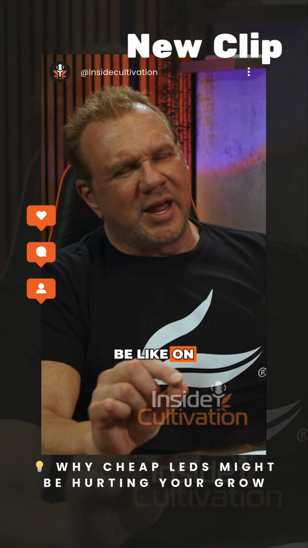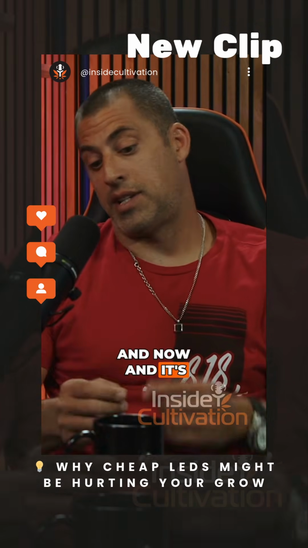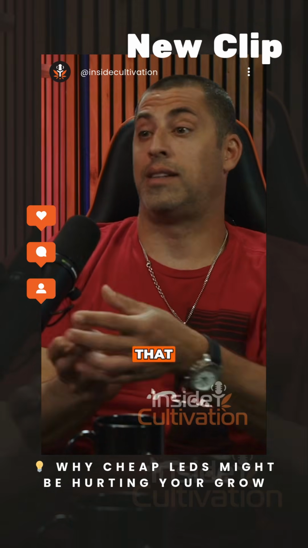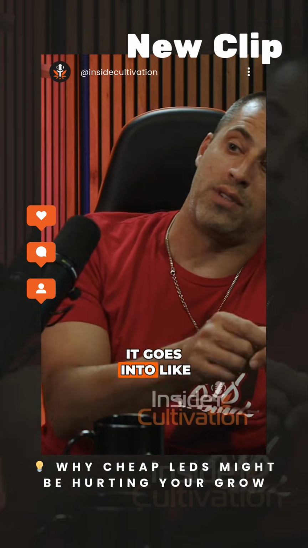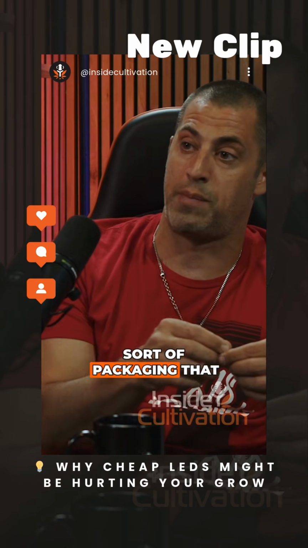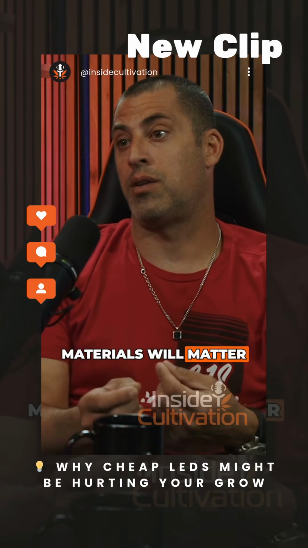Didn't they used to be on a sapphire board and they went to a silicon board? Silicon board, and it's also the package that board goes into. Really? Yeah. So the LED is not done just with the wafer board. From the wafer board, it goes into an encapsulation or some sort of packaging. And so all those materials will matter.